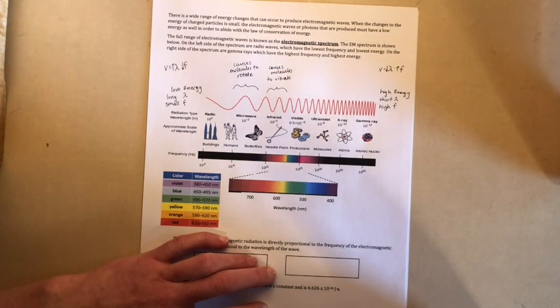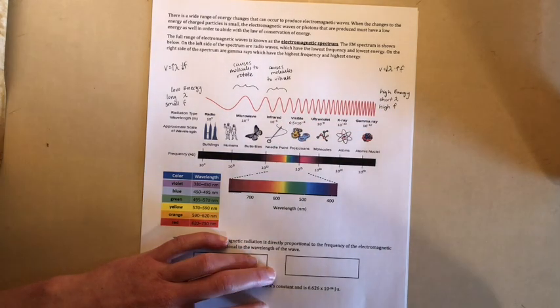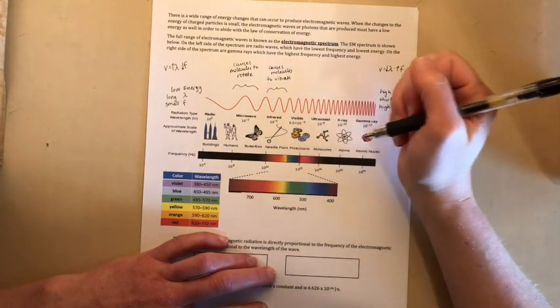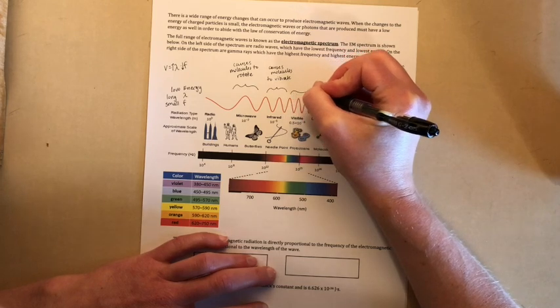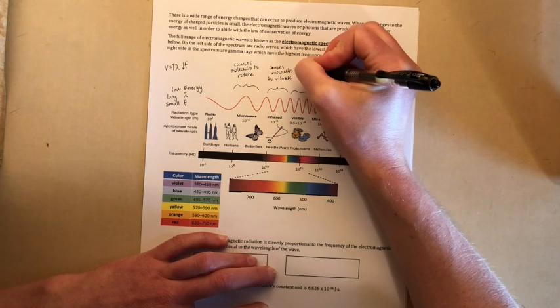Those vibrations are due to an infrared wave interacting with it, or when they change their vibrational energy, they emit infrared light.